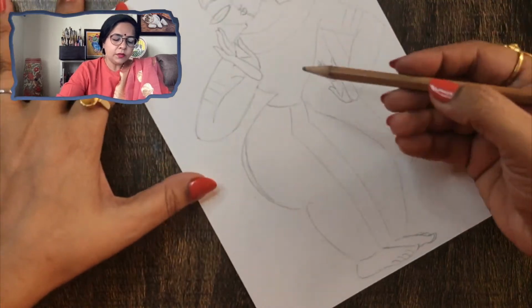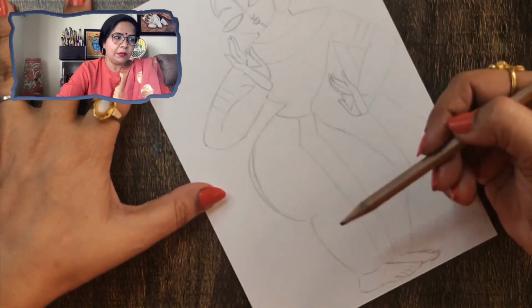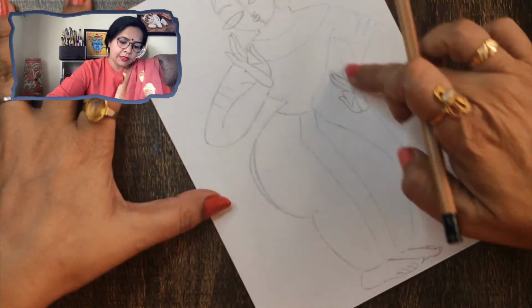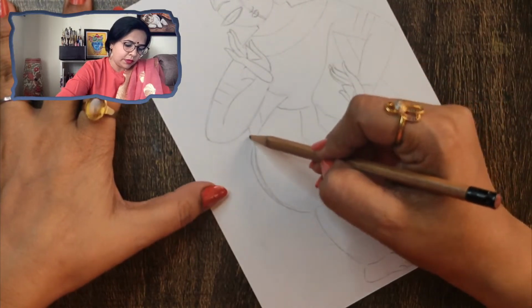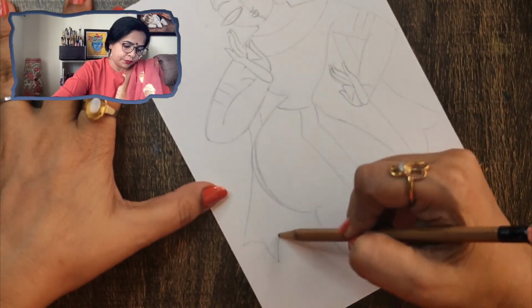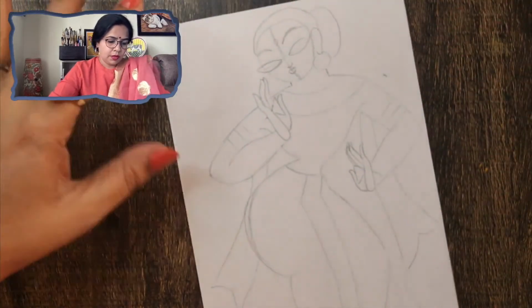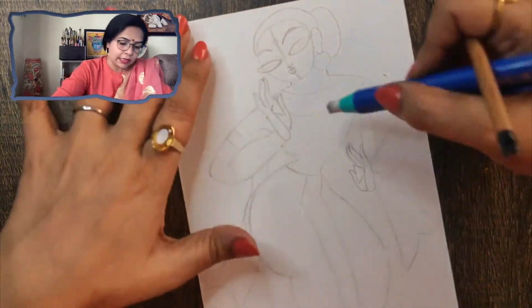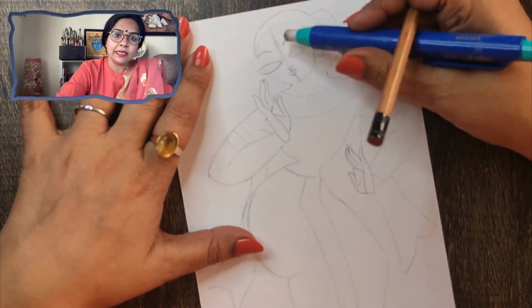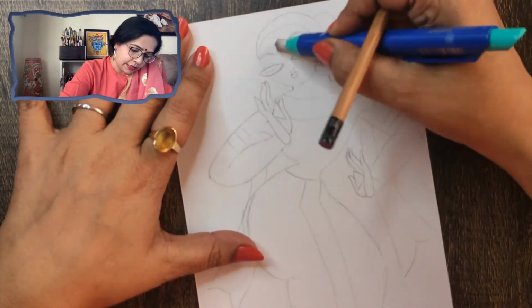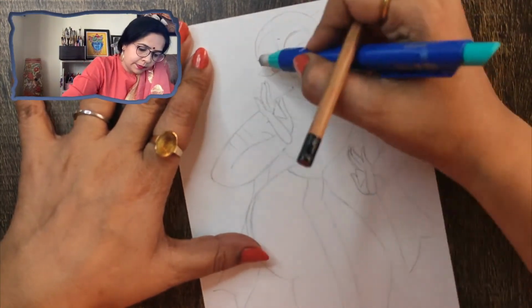Later, most of the details will come with the paint. Here, as this has come over here, I will be doing this part also. Some balancing I'll have to do and erase the lines that I showed you here. So I'll be erasing the center line and these lines.